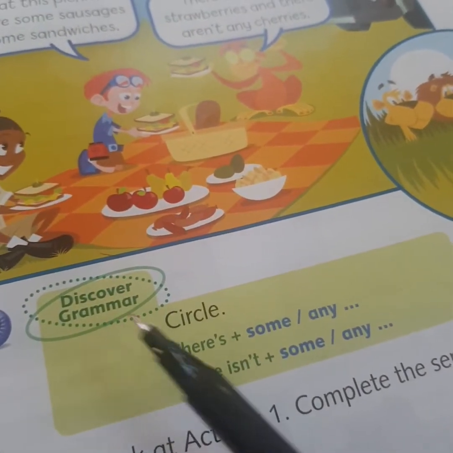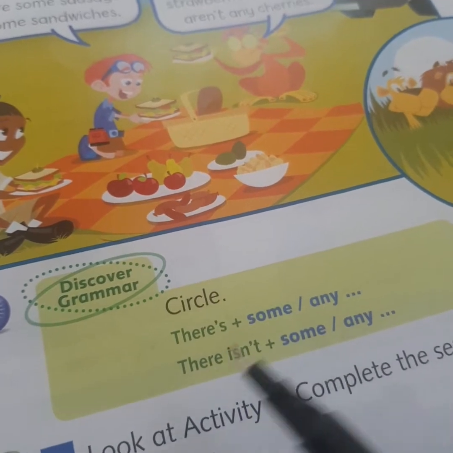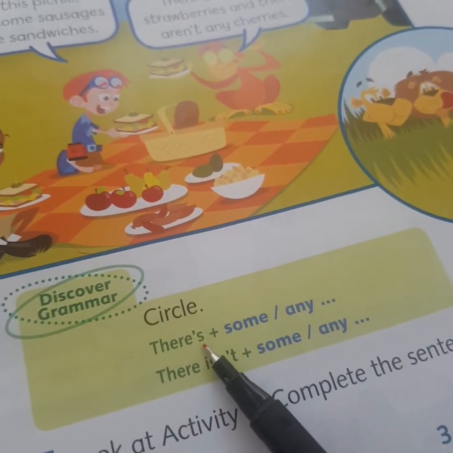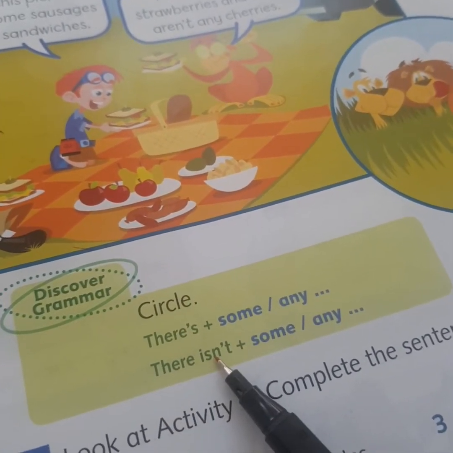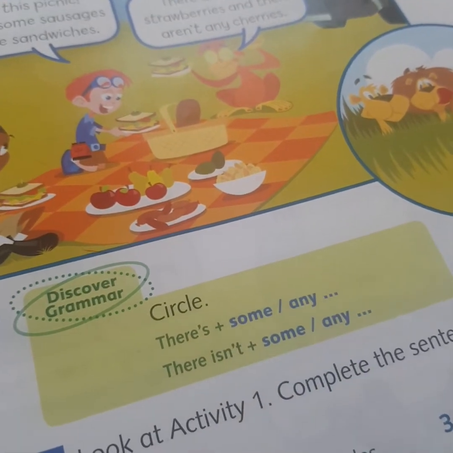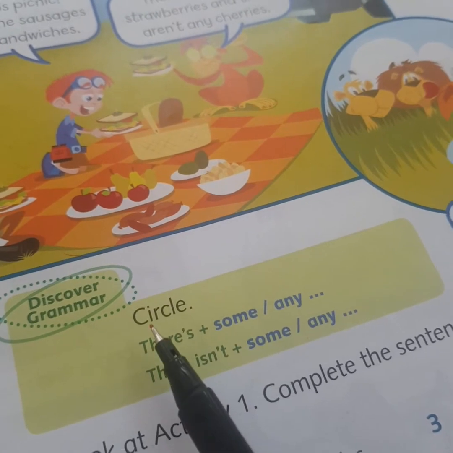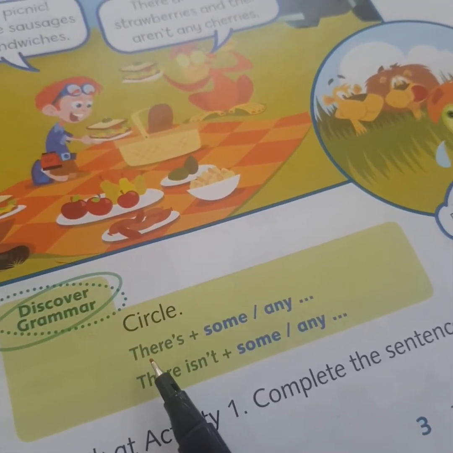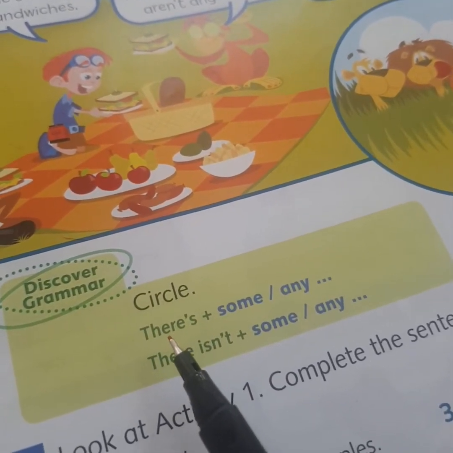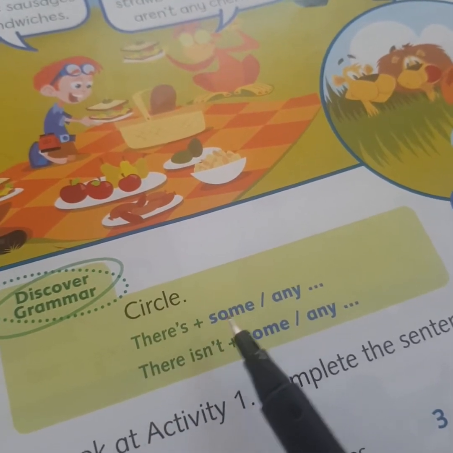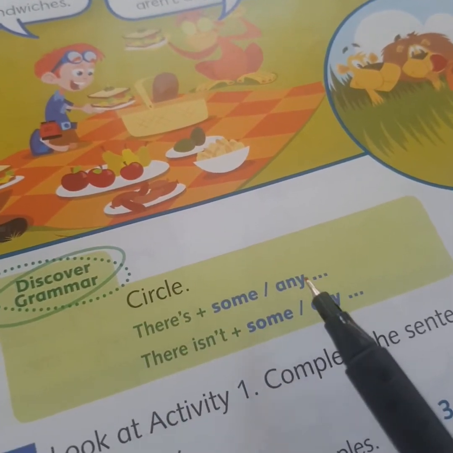Discover grammar. Circle. There's. There isn't. Okay, let's think. What do we say? There's some or there's any?